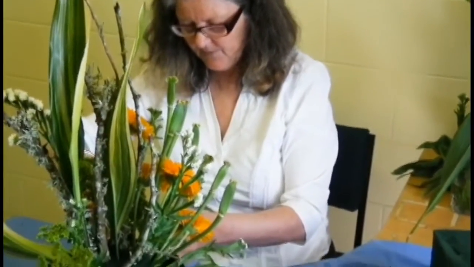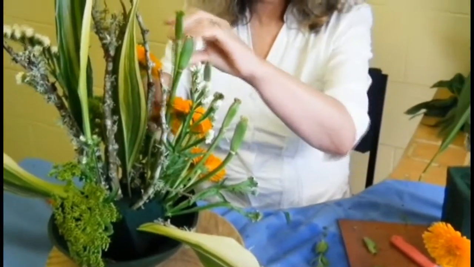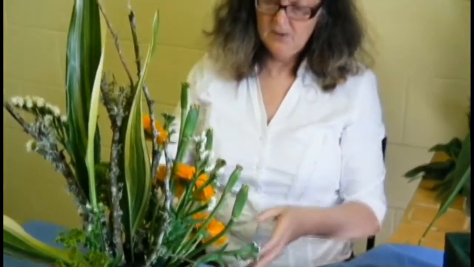Trim up this little piece that wants to hang down. Then you assess it and you say what needs to happen next. Normally in modern work we have 5s, 3s and 2s. There's 4 there, so I am going to pop another one in.